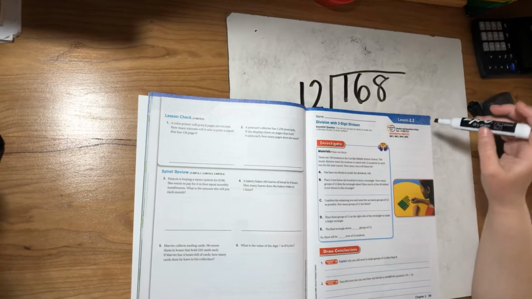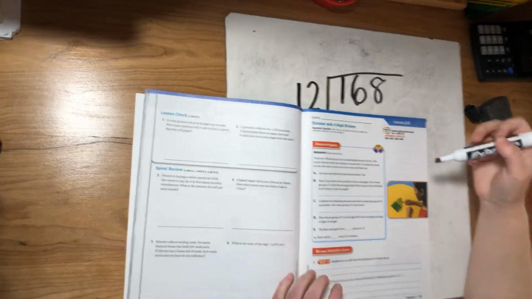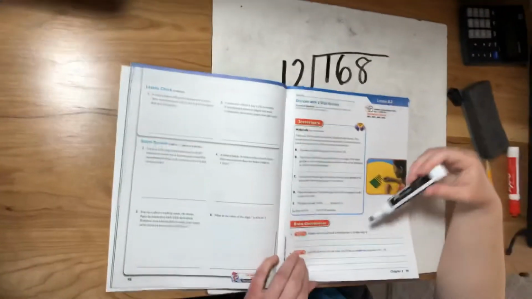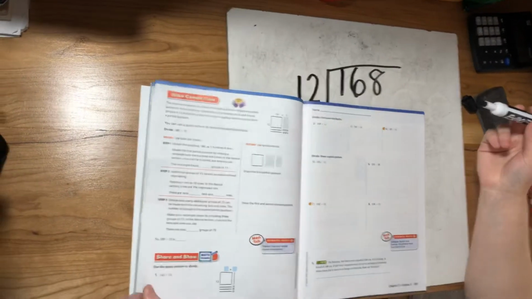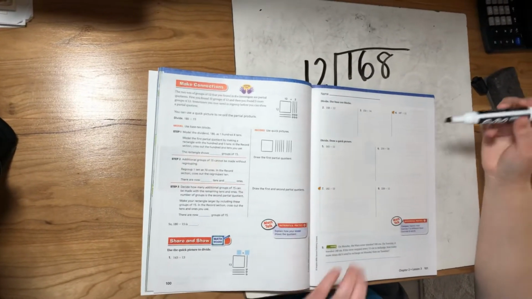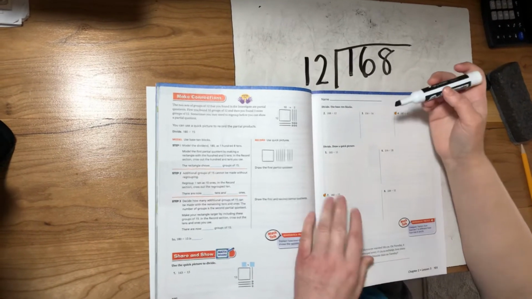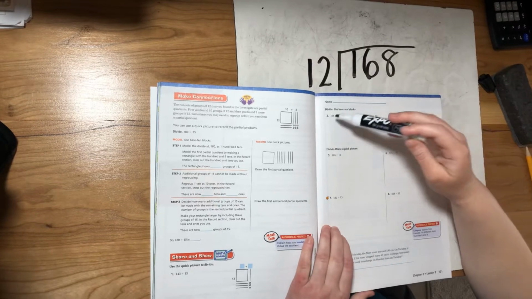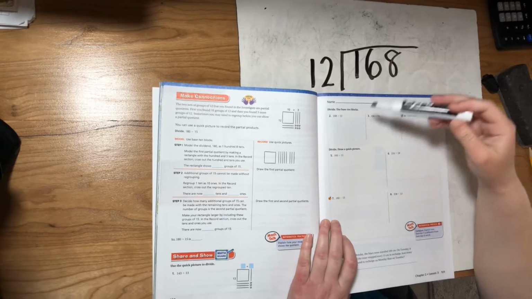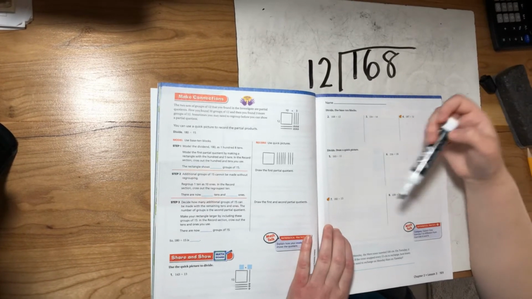We're going to do lesson 2.3. But instead of doing page 99, I'm going to skip that. I'm going to skip 100, and then we're going to go straight to number 2 on page 101. I'm going to walk you through how to do 2, 3, and 4, and then I'll have you do 5, 6, 7, and 8.